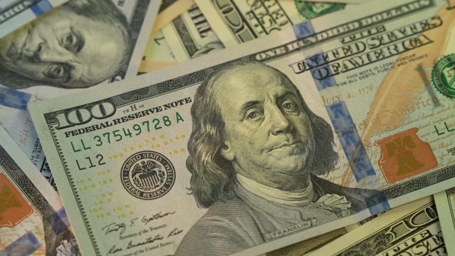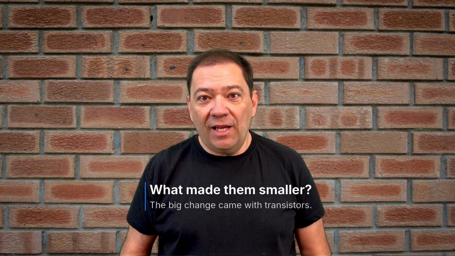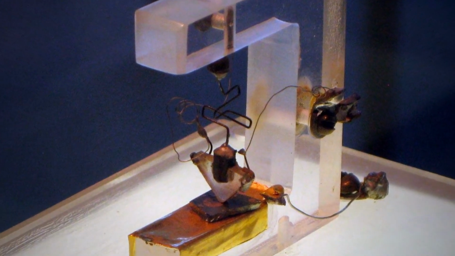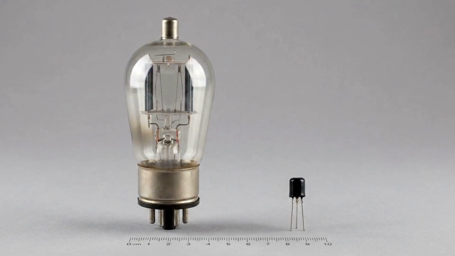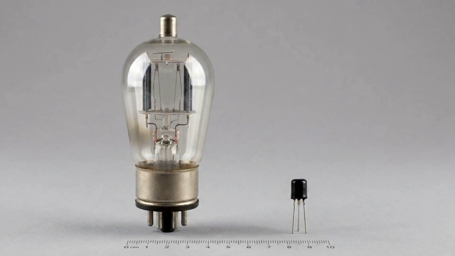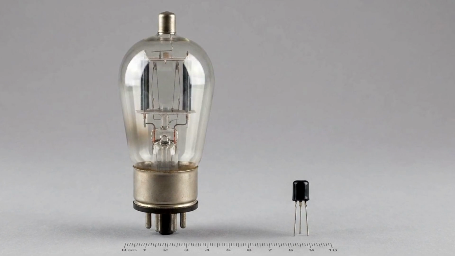What made computers smaller? The big change came with transistors. Scientists at Bell Labs invented the transistor. It was a tiny switch made of special materials like silicon. Transistors replaced vacuum tubes. They were smaller, used less power, and didn't get as hot.